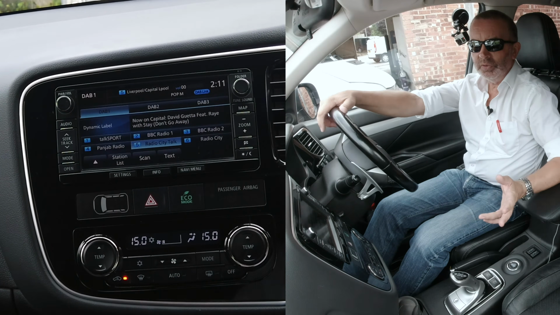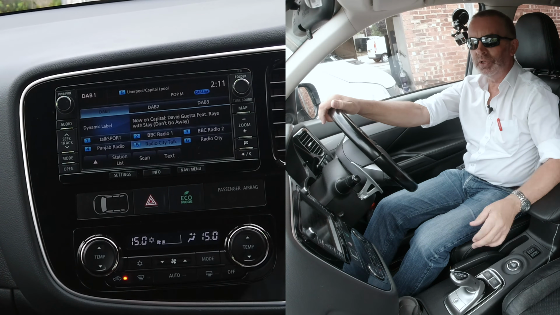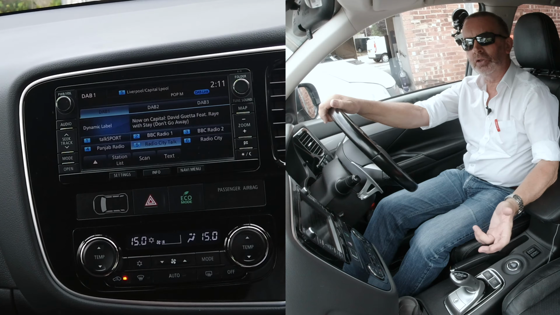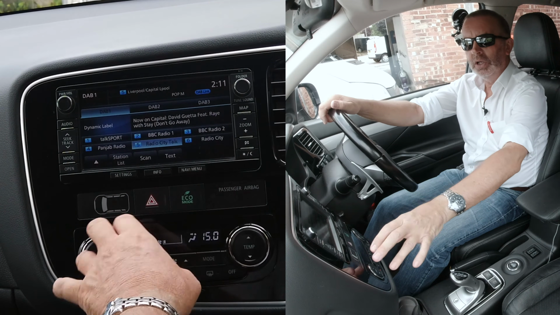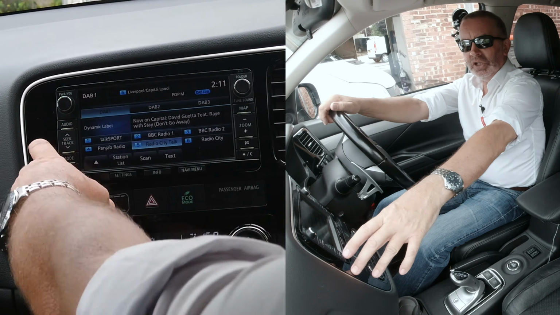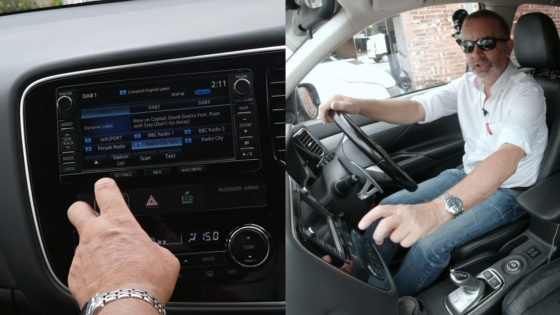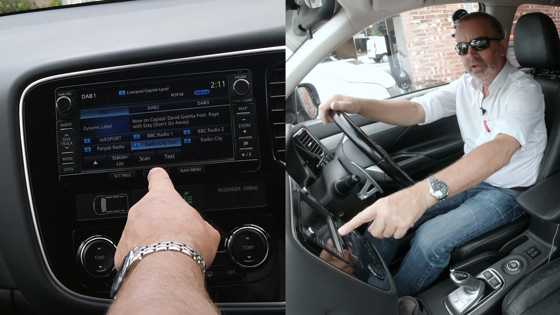I'll show you how to delete a mobile. It's not as simple as you might think, or as it could be. You've got different buttons. You've got mode, settings, info. Now, I would think you'd either get to it through mode or settings, but you don't. You've got to click info.